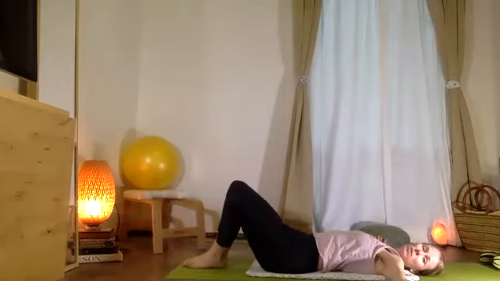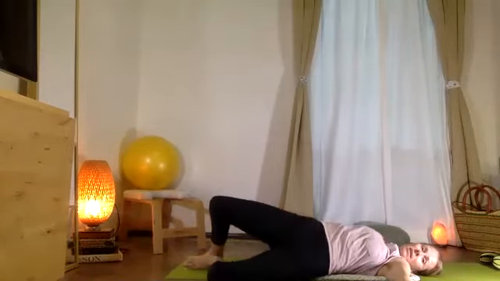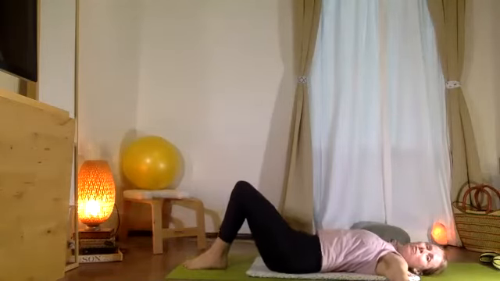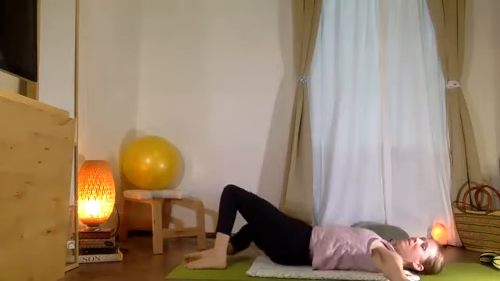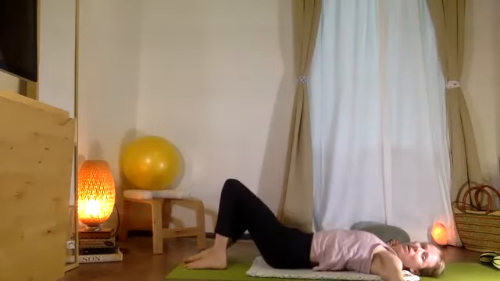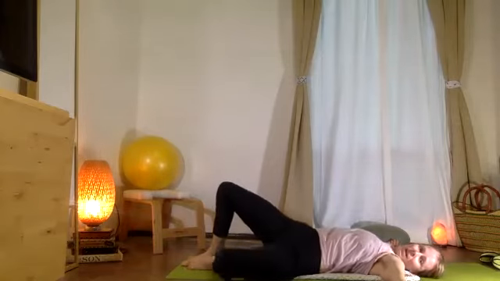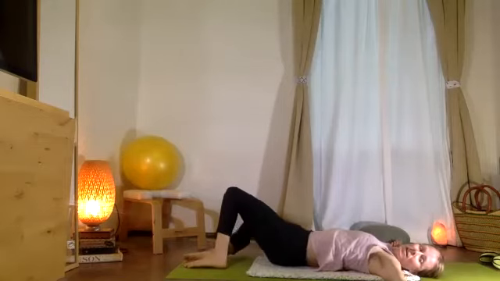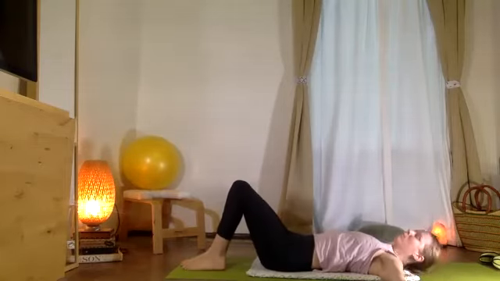Let's clear the hips once again by taking the knees to one side, pushing through the feet. Inhale as you move through your center. Exhale, taking your hips in the opposite direction. Good. One more time. Each way. Here we go. And exhale, bring the kneecaps back to face forward.